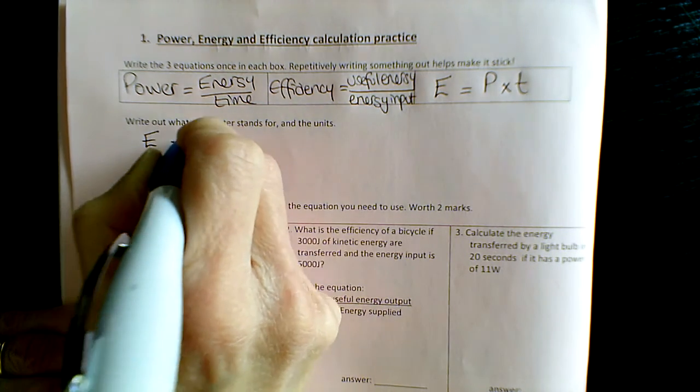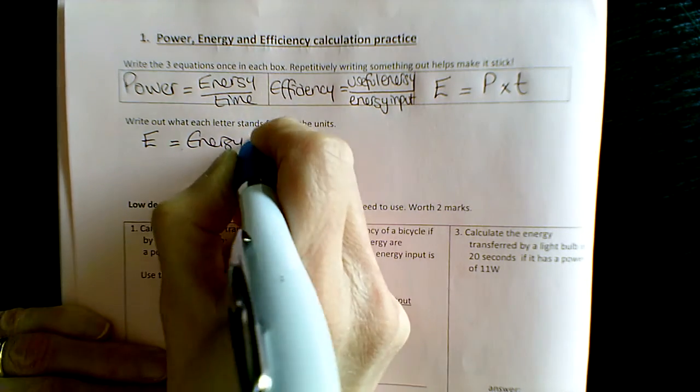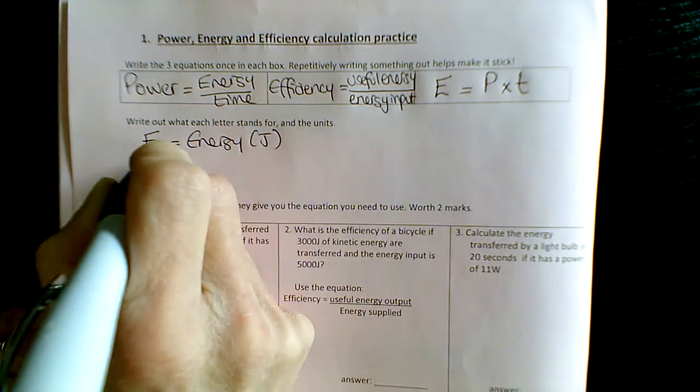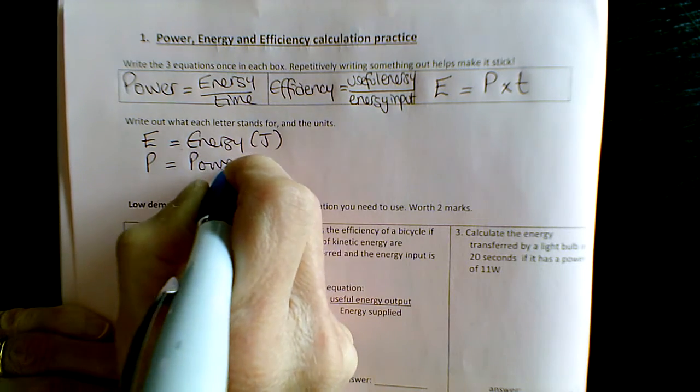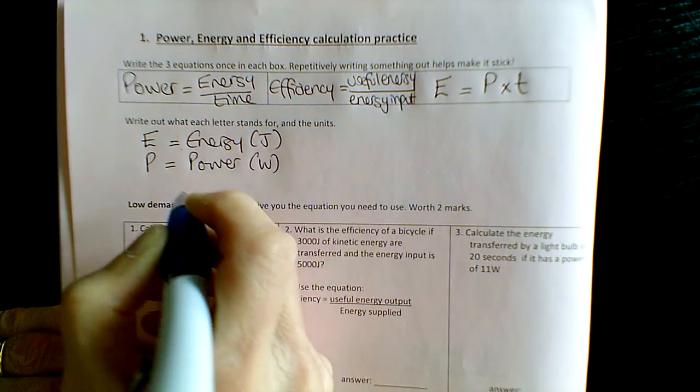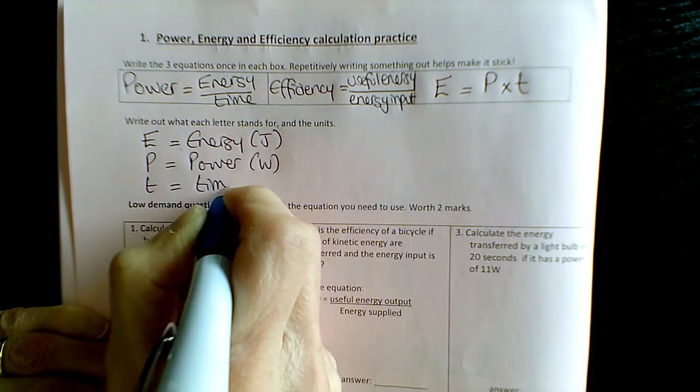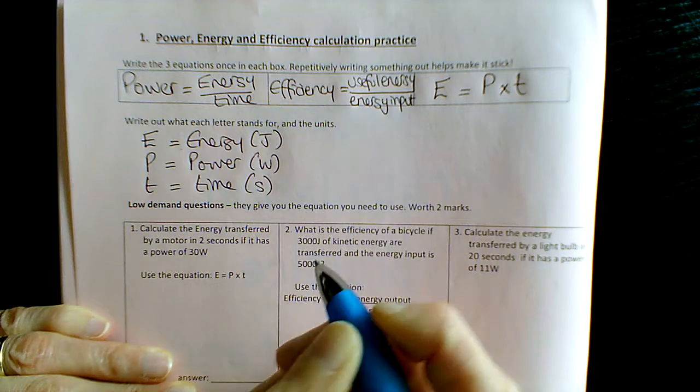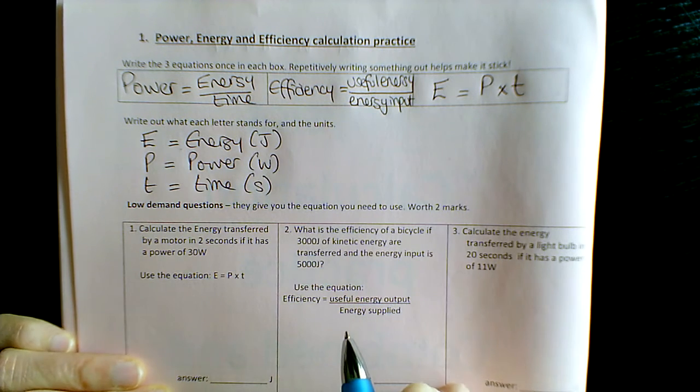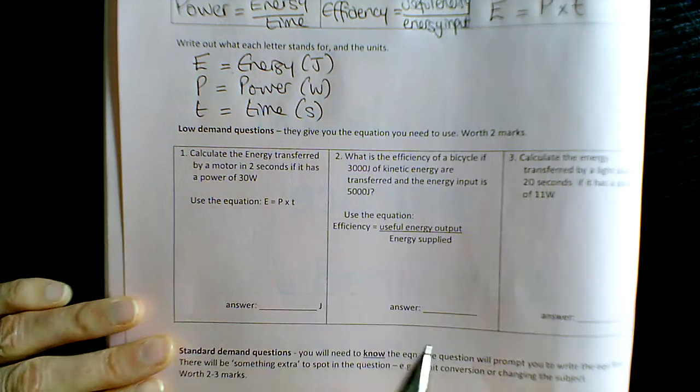So E is energy measured in joules, P is power measured in watts, T is time measured in seconds, and then useful energy output is in joules and energy input is also in joules.